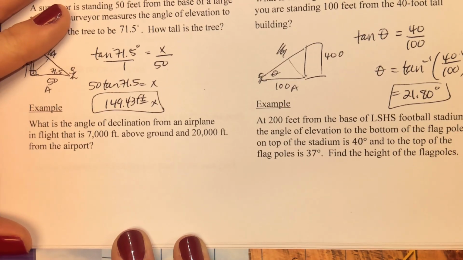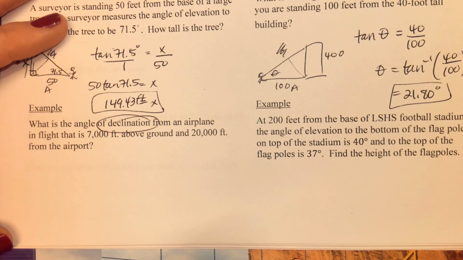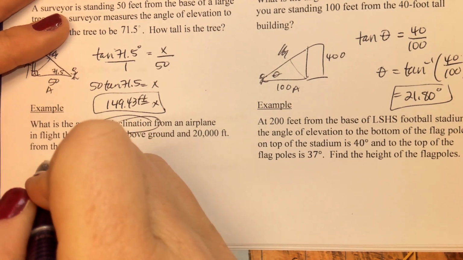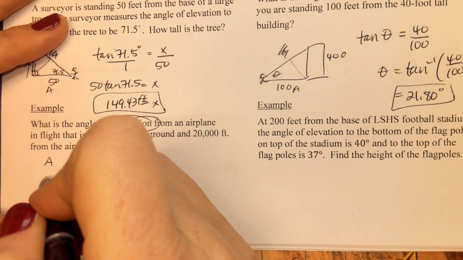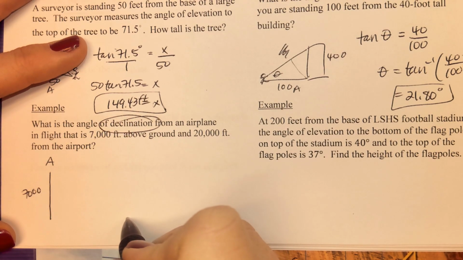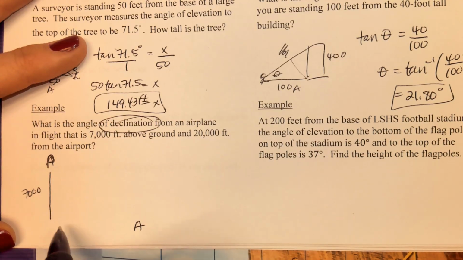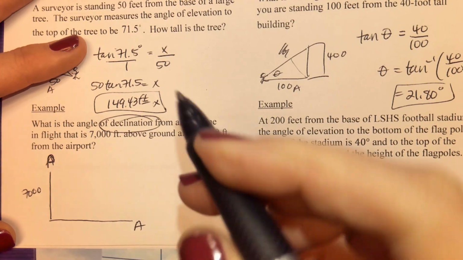Next up, what is the angle of declination? That's different from an airplane in flight that is 7,000 feet above the ground and 20,000 feet from the airport. Here's my airplane because I cannot draw those. We are 7,000 feet in the air. And over here is the, let's put a P for plane, and we'll put A for airport. And then over to the airport.